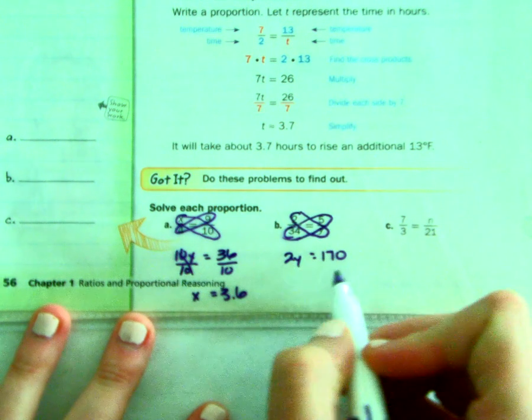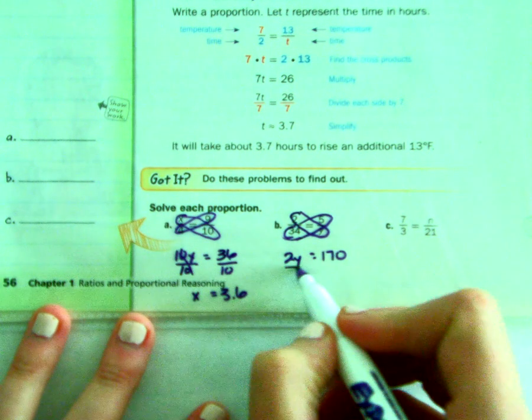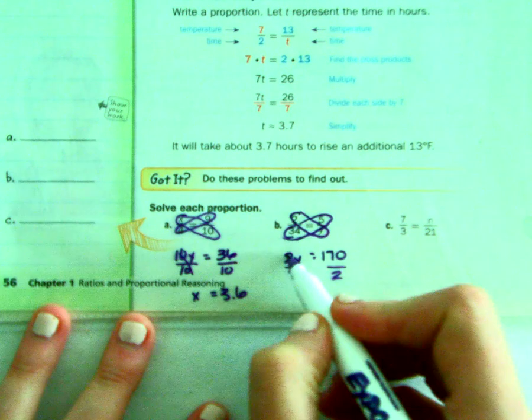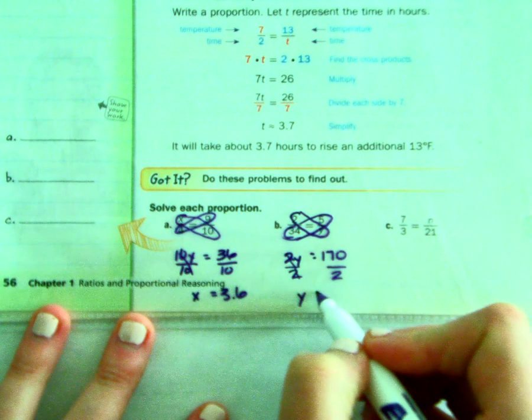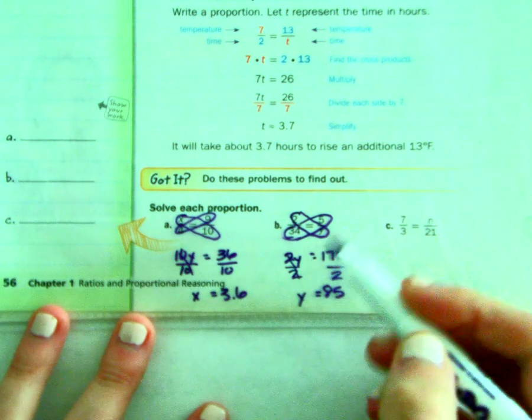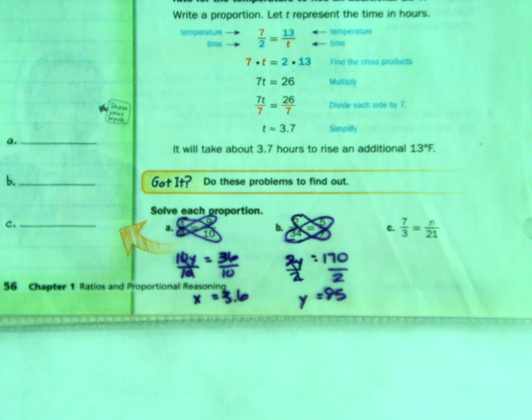And then since I'm taking 2 times y, I'm going to divide by 2. Those simplify down to 1. So y equals 85. So if we put in our calculators 2 divided by 34, that's going to be the same thing as 5 divided by 85. Okay, and the last one.